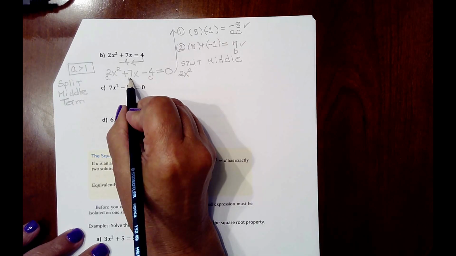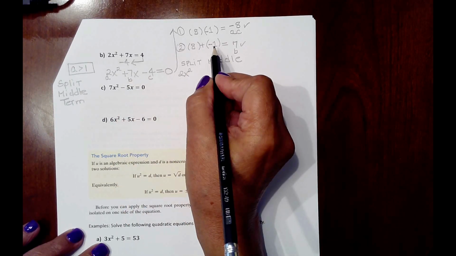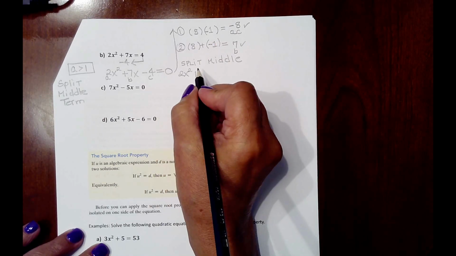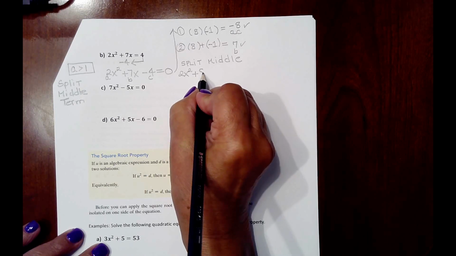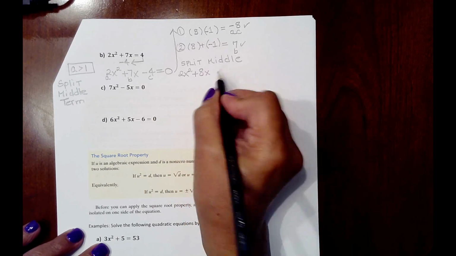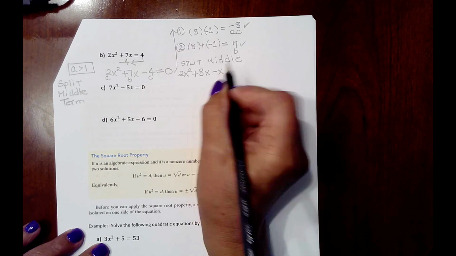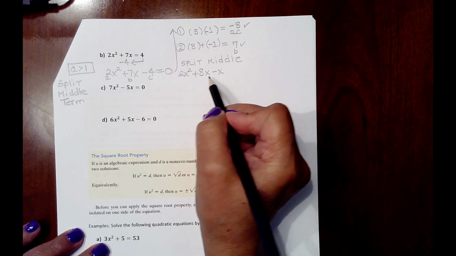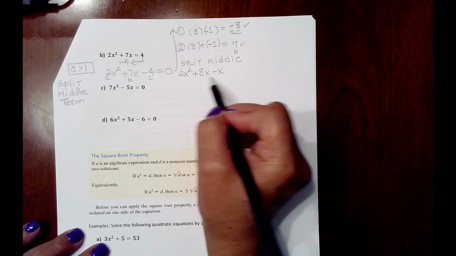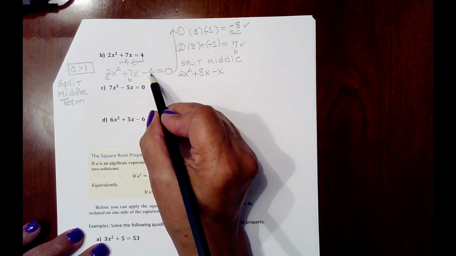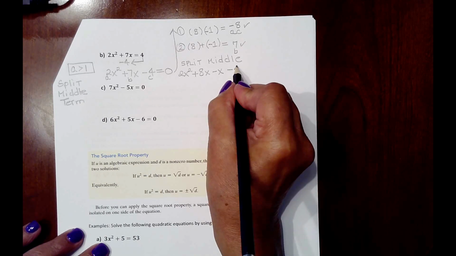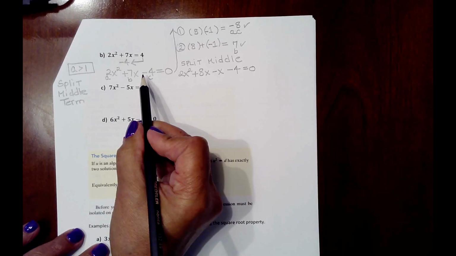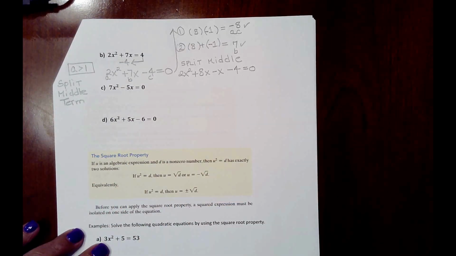And then instead of the 7x, we're going to use these numbers to rewrite that same 7x term. We're going to say positive 8x minus 1x. So you're just pasting an x onto each of these numbers, and that represents the 7x that was written in the original problem. You still have 7x in the middle. Okay, don't forget that last term, the negative 4. You have now taken a trinomial, 3 terms, and stretched it out into 4.